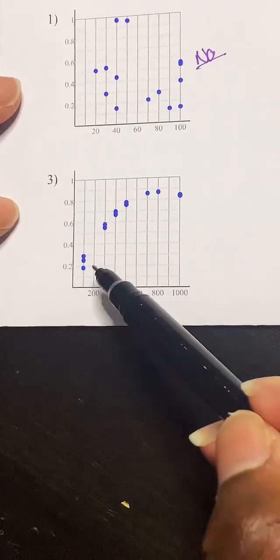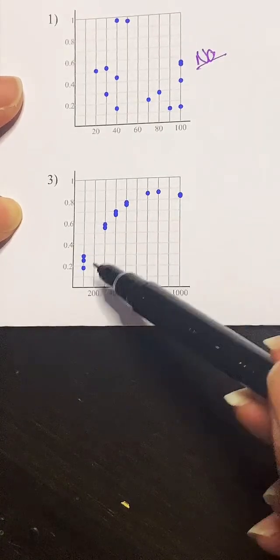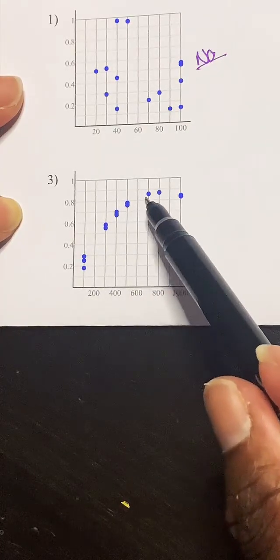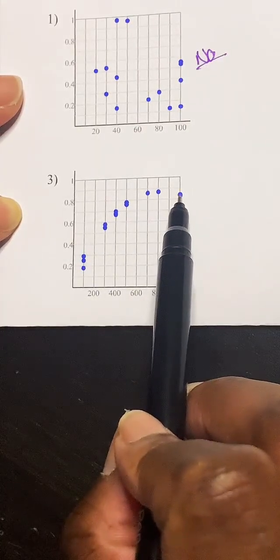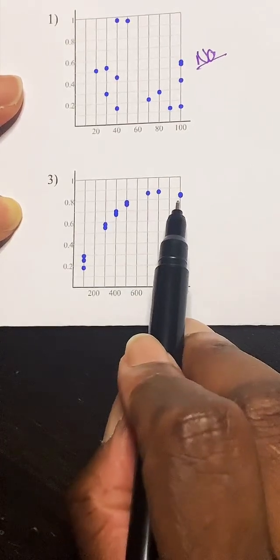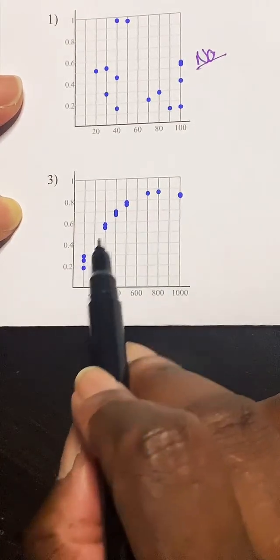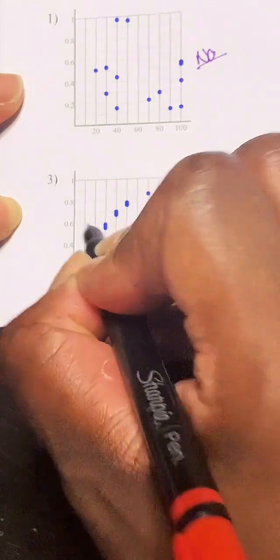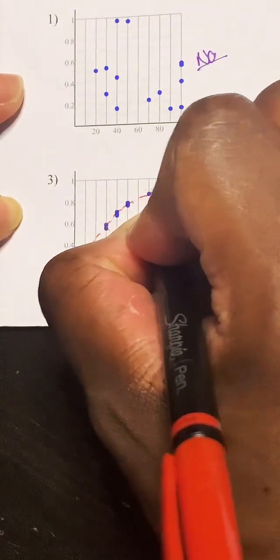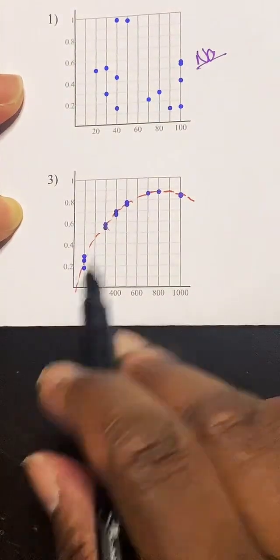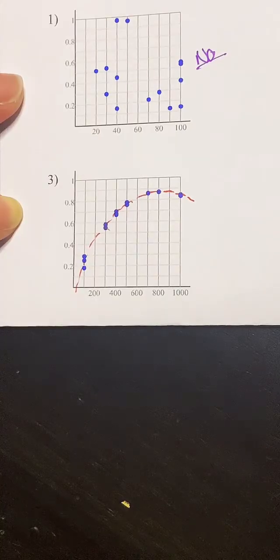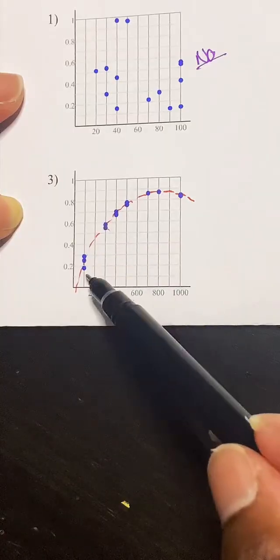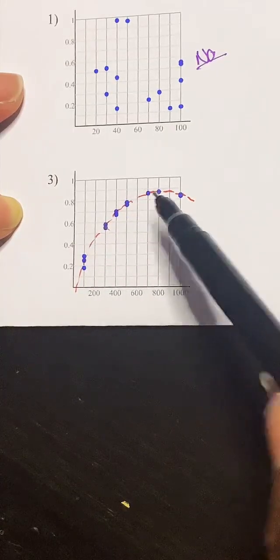But as I'm looking at it, my X's are increasing. My Y's are also increasing. Even though there's this one little one that's starting to make the turn, it's telling me its shape. It's giving me that upside down parabola. Okay? But as my X's are increasing, my Y's are increasing.